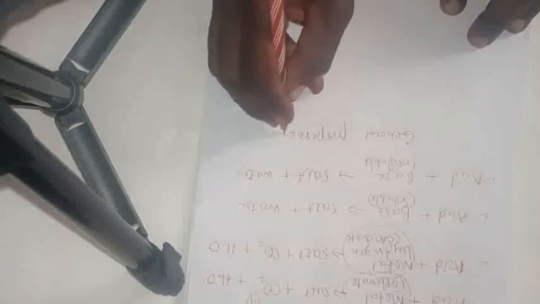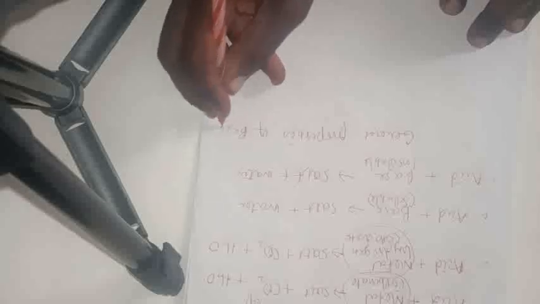Okay, let's look at some of the general properties of bases. General properties of bases, something very important to us. Number one, bases are able to turn moist red litmus paper blue. Correct.